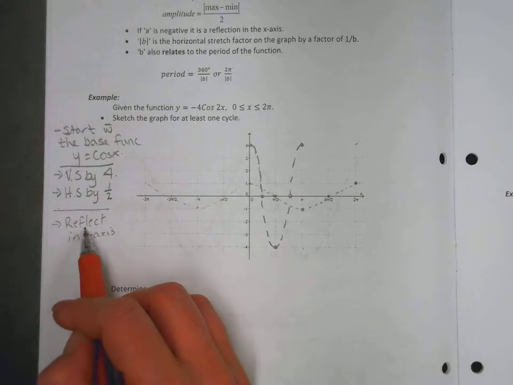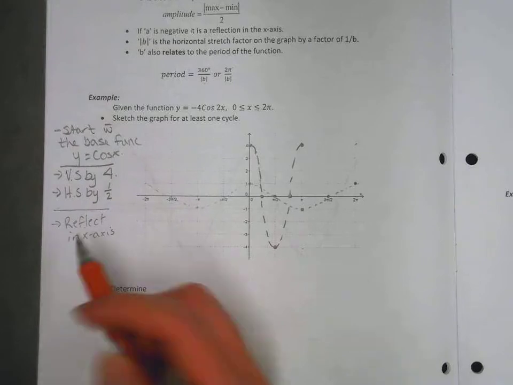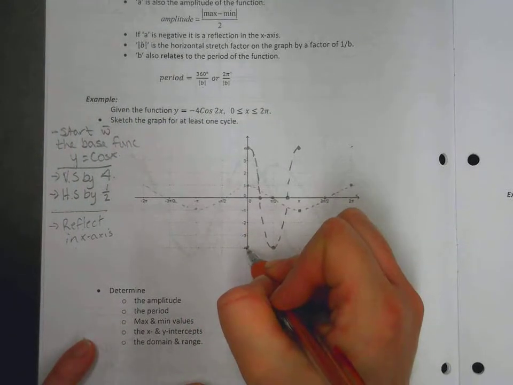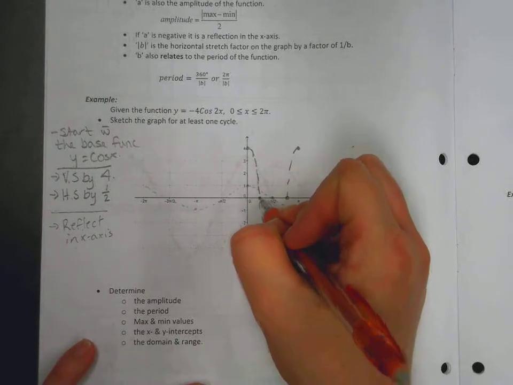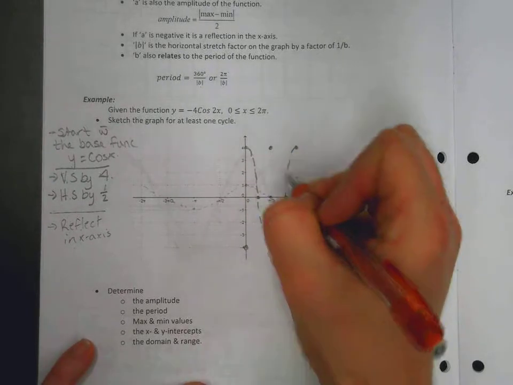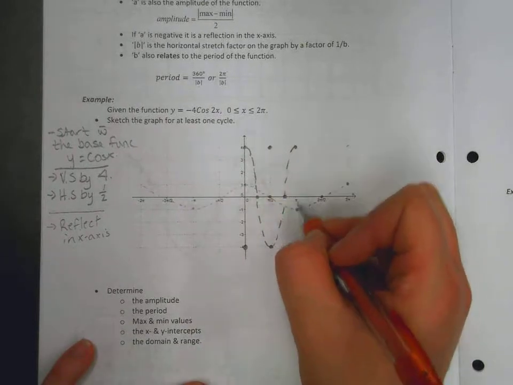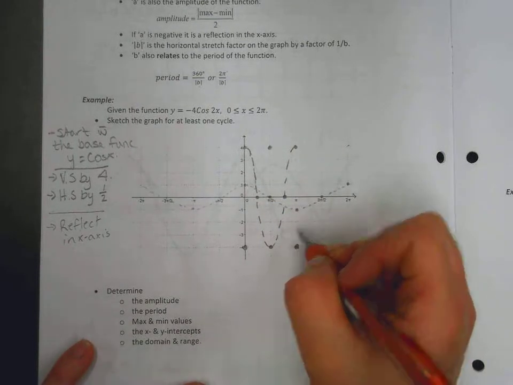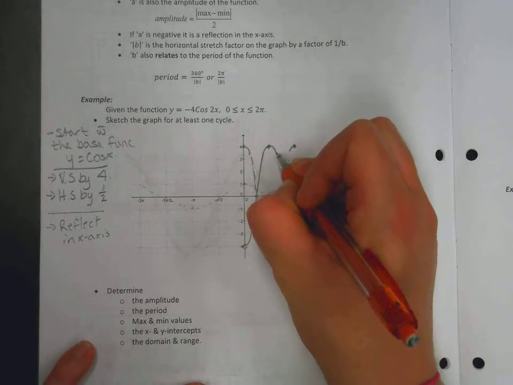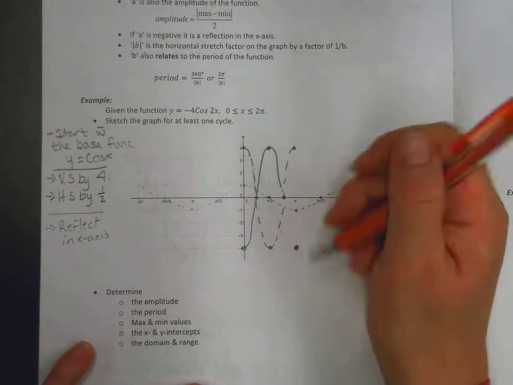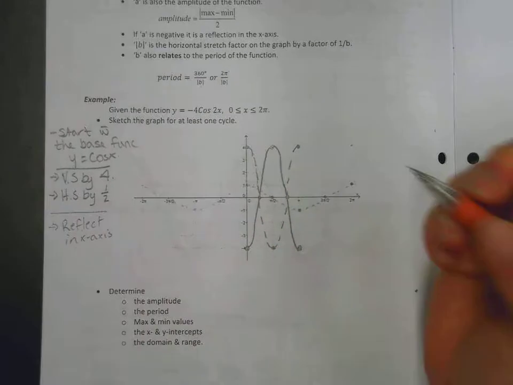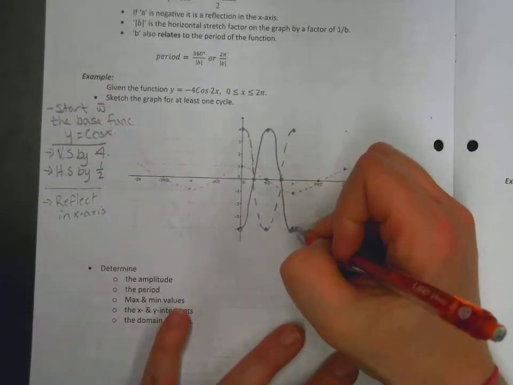Now I'm going to finally reflect this in the x-axis. So now I'm just going to reflect all these points. This point is going to occur here. That's going to stay the same. This point is going to go here. This is going to stay the same, and this point is going to go down here. So one cycle, my final graph should look like this.